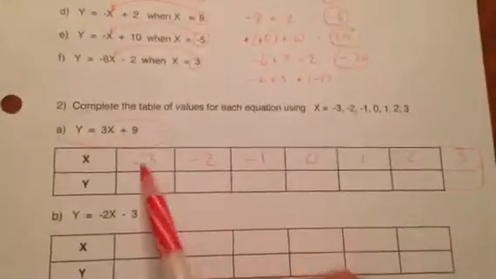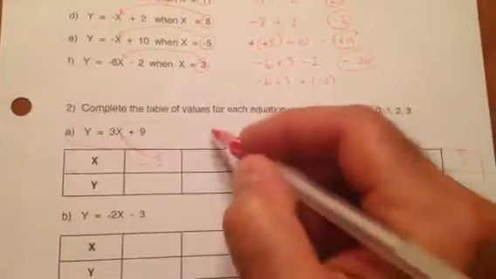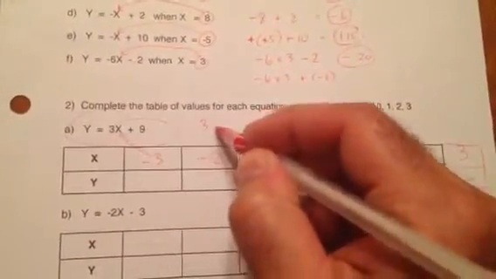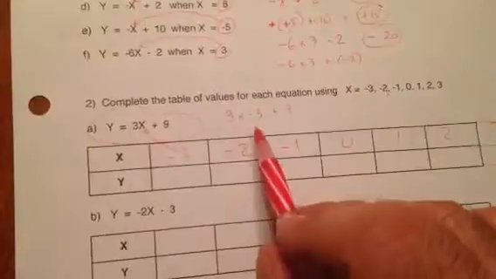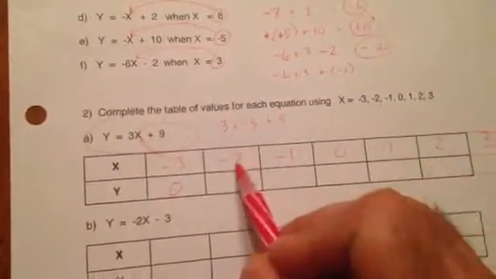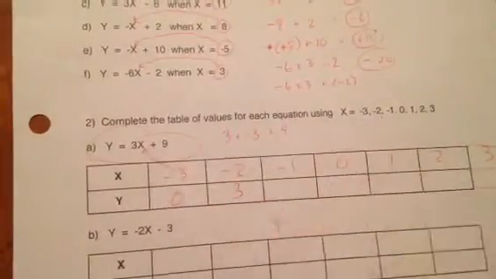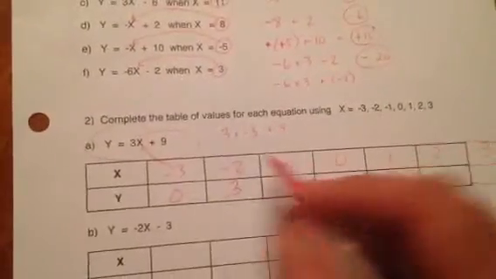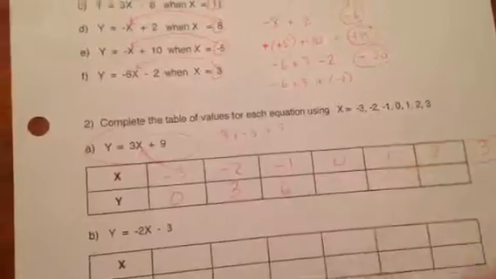Again, I substitute negative 3 in the place of x. I'm just going to do the first one here. It's 3 times negative 3, then you add 9, right? 3 times negative 3 is negative 9, add 9 is 0. Substituting negative 2 there. 3 times negative 2 is negative 6, add 9 is 3. Negative 1 times 3 is negative 3, add 9, 6.